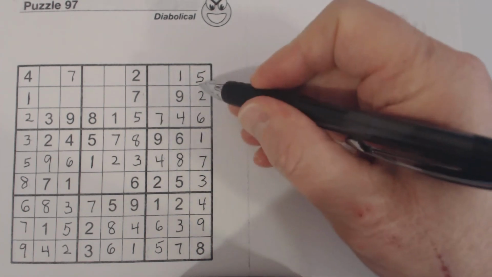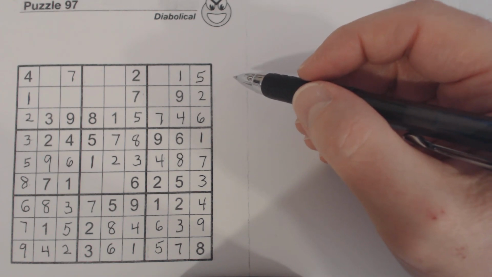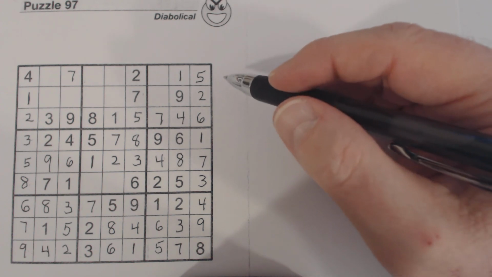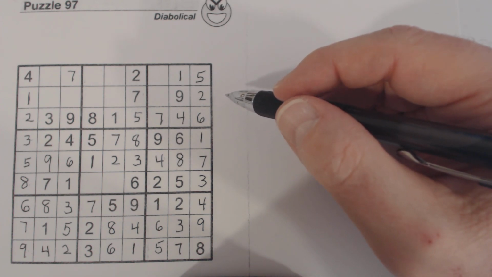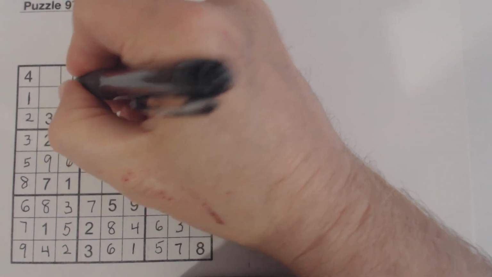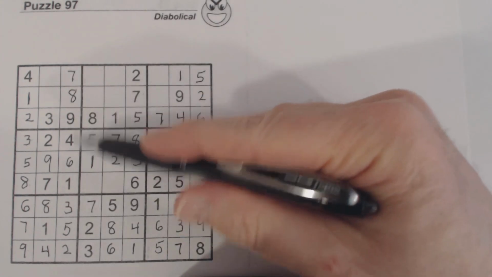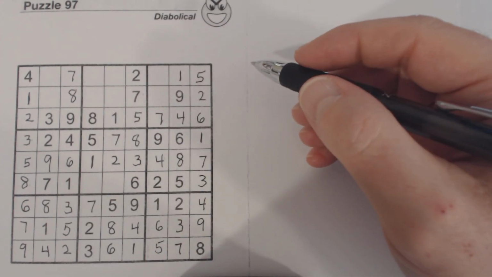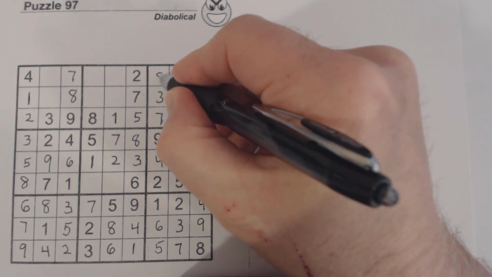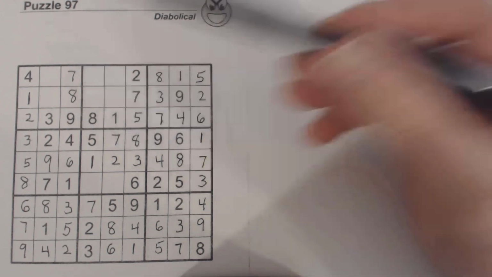One number left in this column, so that's a 5. We only had one number left here in this column, so that was an 8. We only had two numbers left here, 3 and 8, and we have an 8 there.